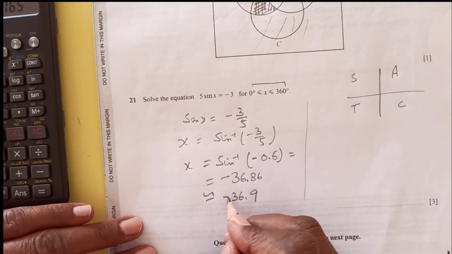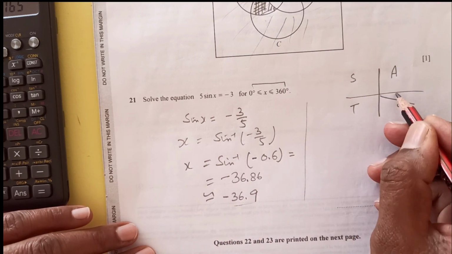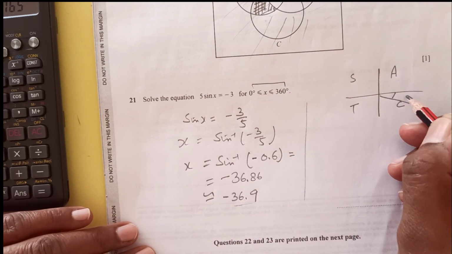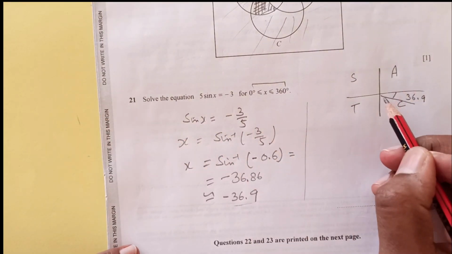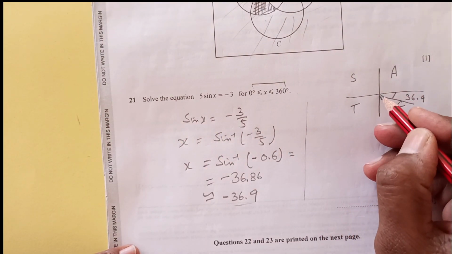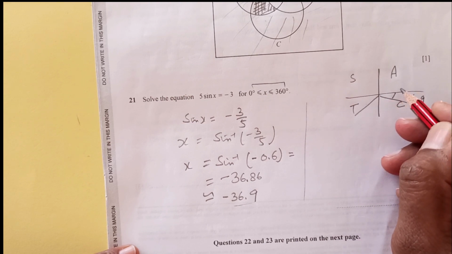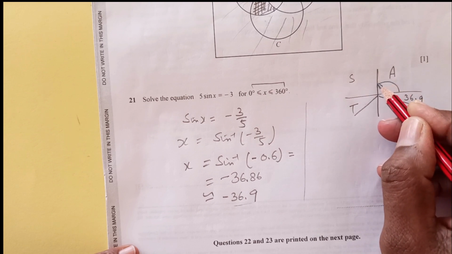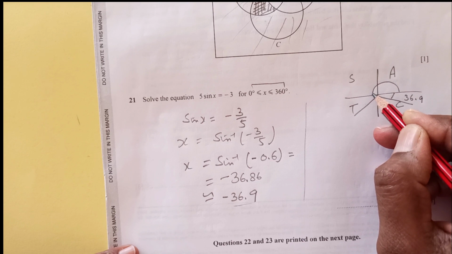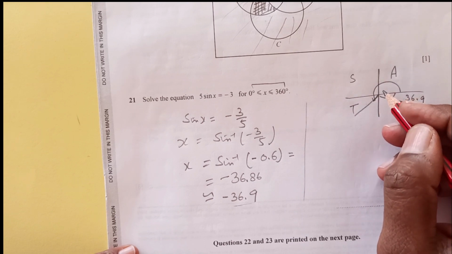Minus 36, you know that, don't look at the sign now. 36.9 is an acute angle, that's going to come over here. This is 36.9, but we are looking for the angle in this range, right? For -36.9, it's going to be this angle. So we are starting from here, this is 36.9 plus this one, right? So that's going to be 180.